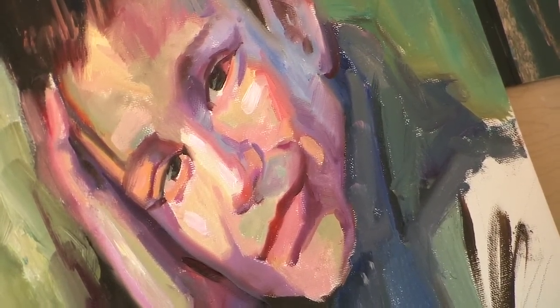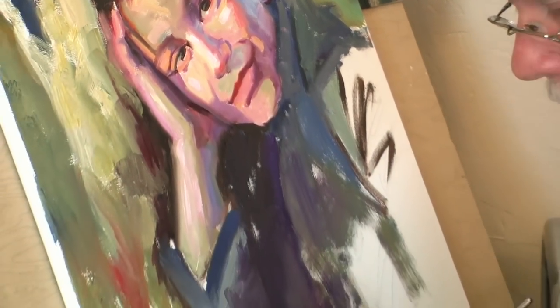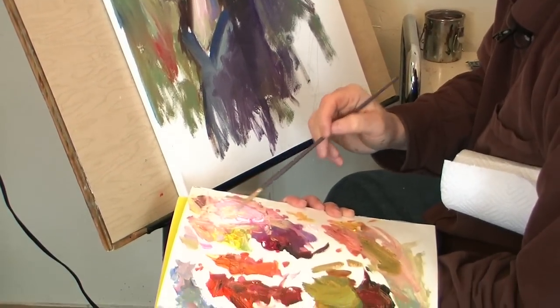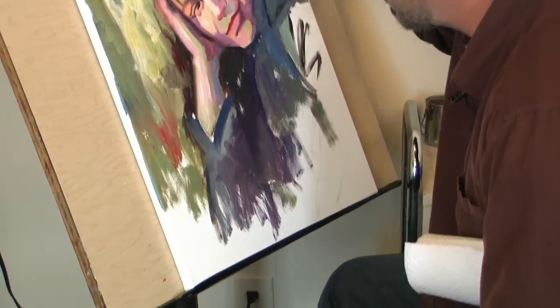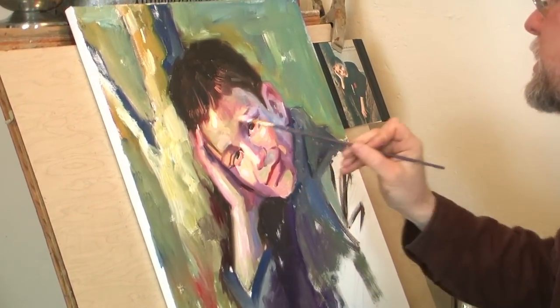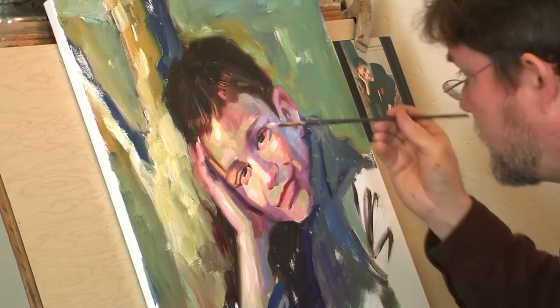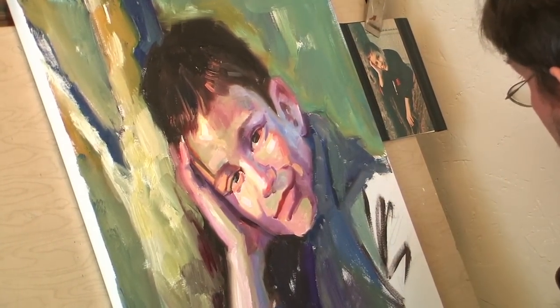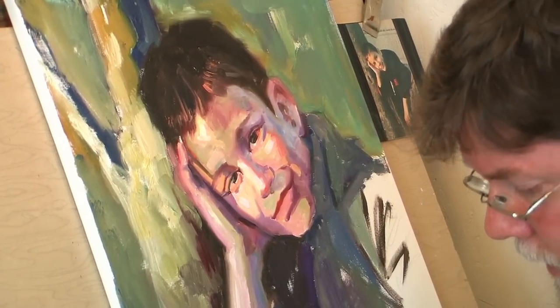I'm going to mix up a little lemon yellow into that pink, warm that highlight up. It's not going to change the value very much, just the temperature of it. I'm going to put this way up high on his forehead. Give him a little kind of a shiny sunlit feel. Might put a tad down here. I'm darkening it just a little bit on the chin.